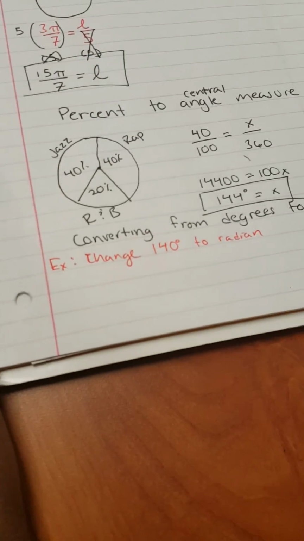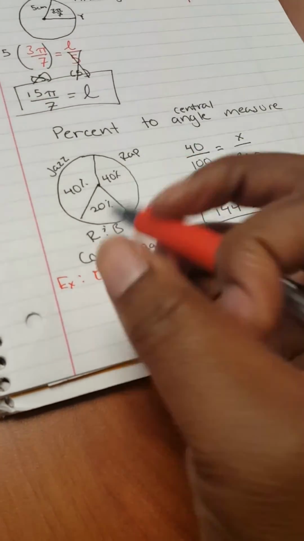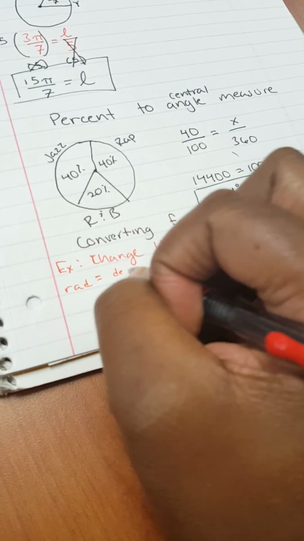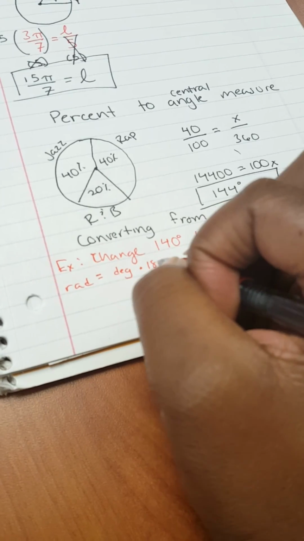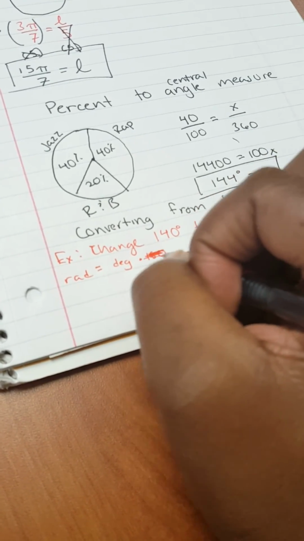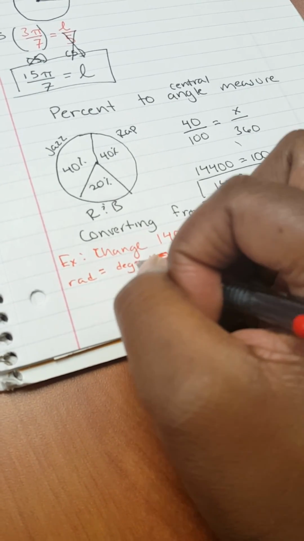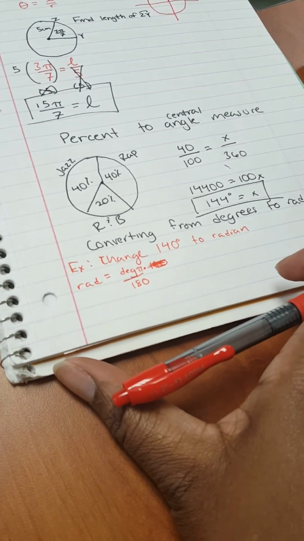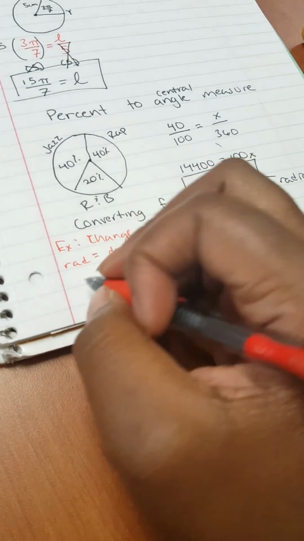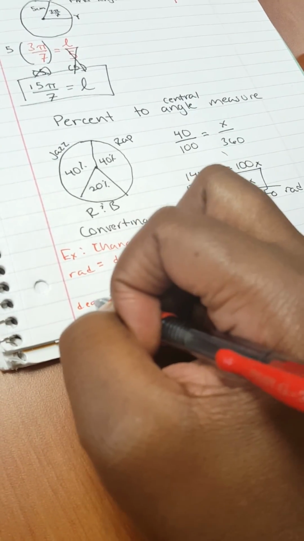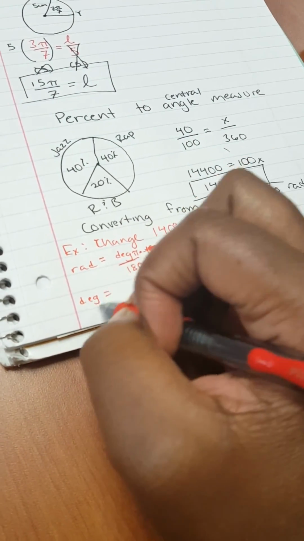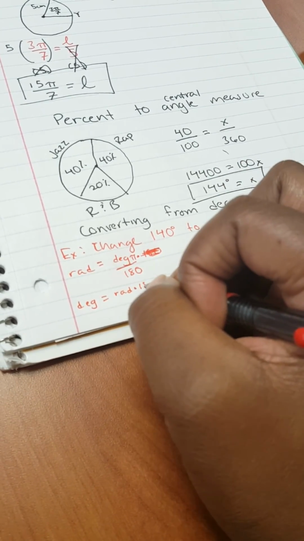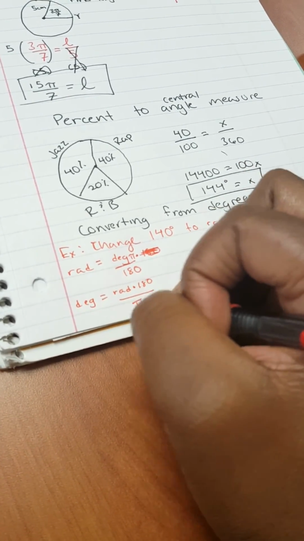Okay, it's two different ways, but I'm going to show you this way. All right, so for radian, you take the degree times pi and divide by 180. If you want the degree, you would take the radian times 180 and divide by pi.